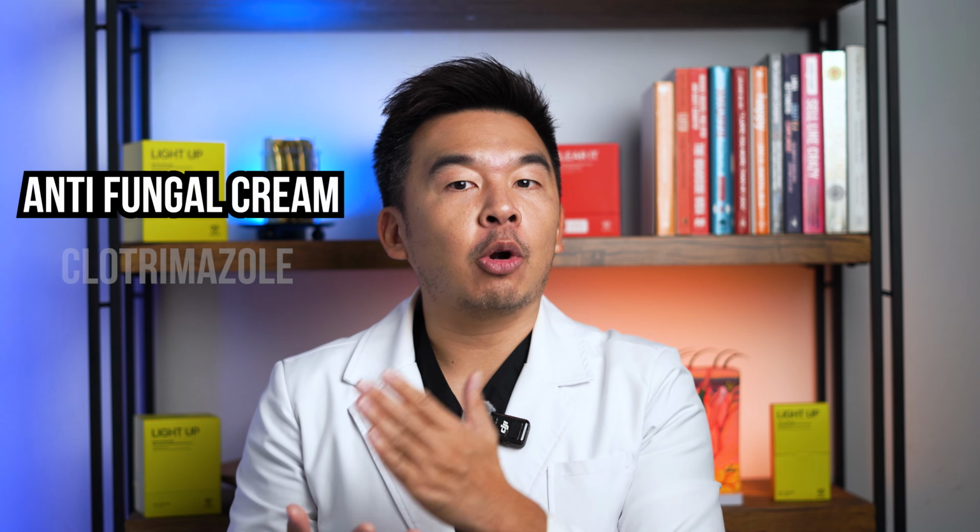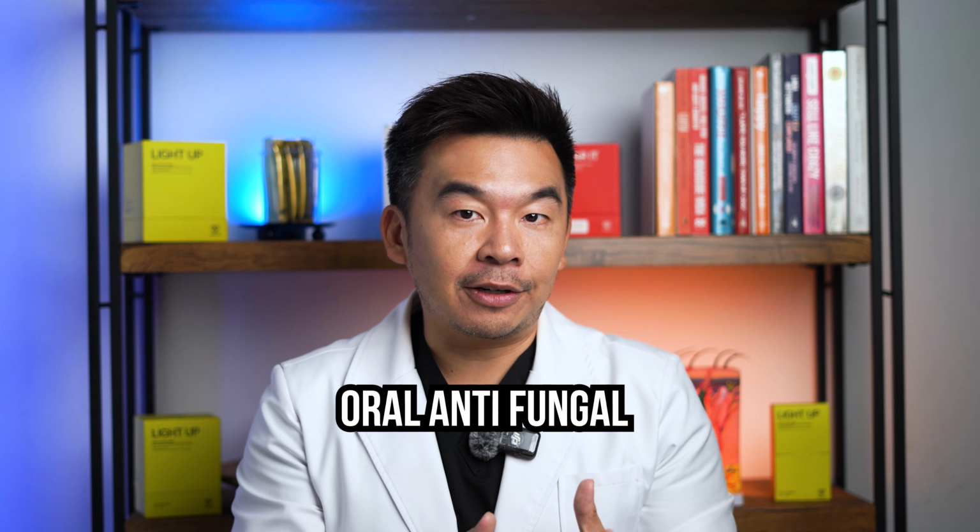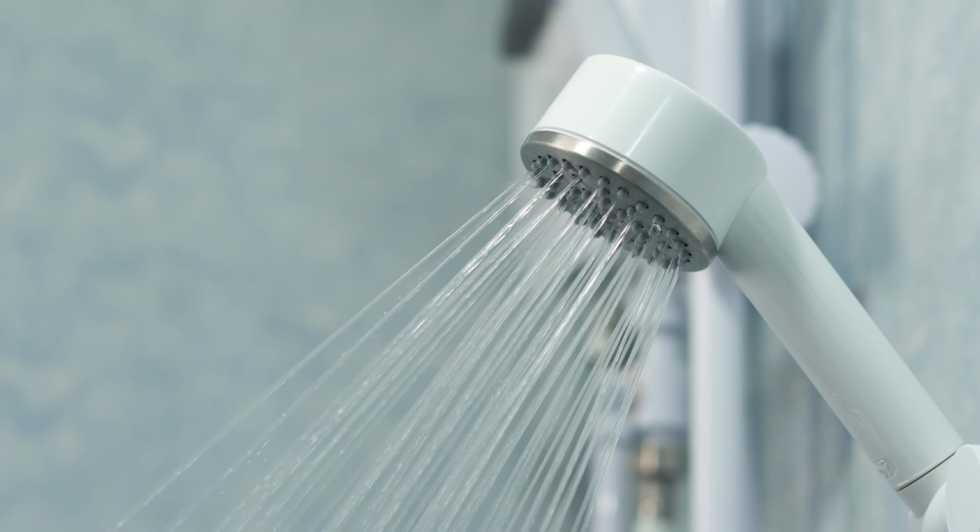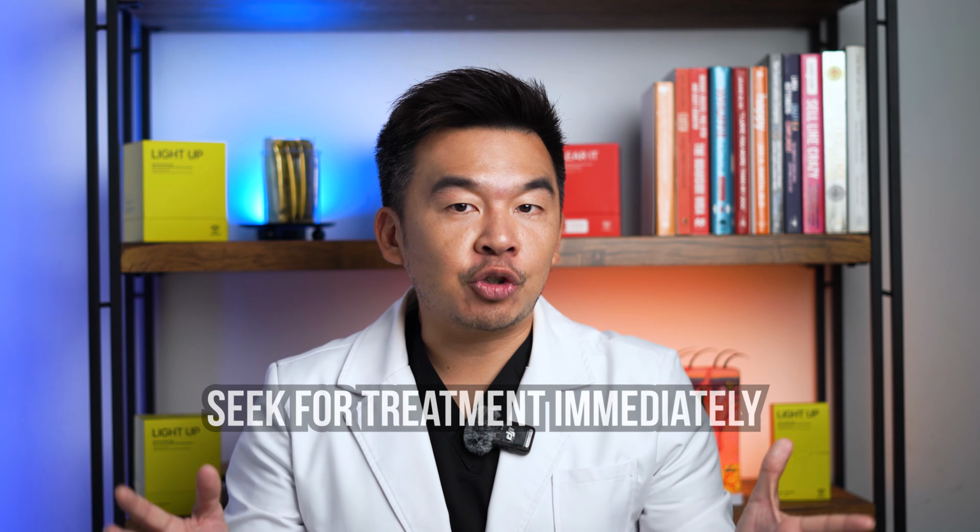Treatment is pretty straightforward. You can use antifungal creams like clotrimazole or ketoconazole creams. And if that doesn't work, you can use oral antifungal. But at the end of the day, prevention is better than cure. So make sure to always shower or change your clothes after you sweat excessively. And the moment a ringworm starts to appear, seek treatment immediately.